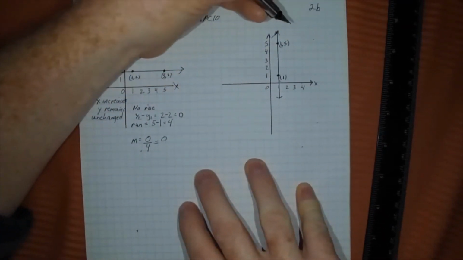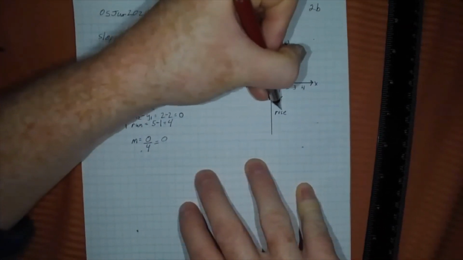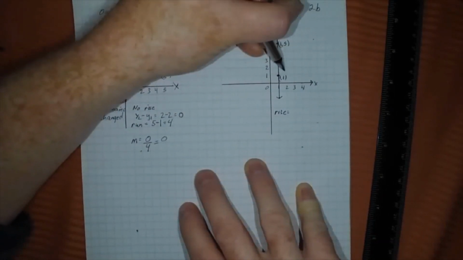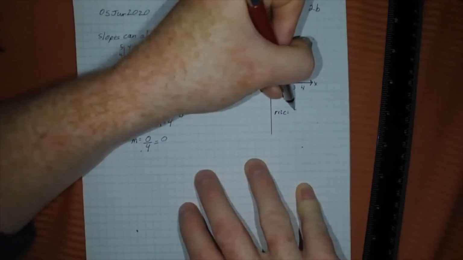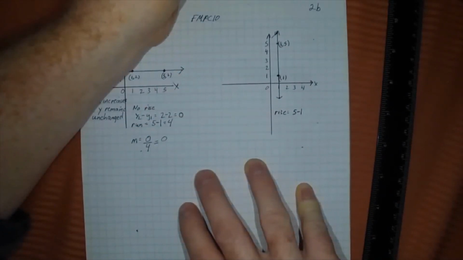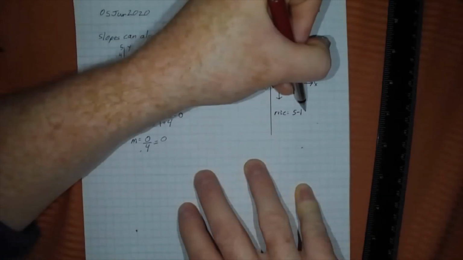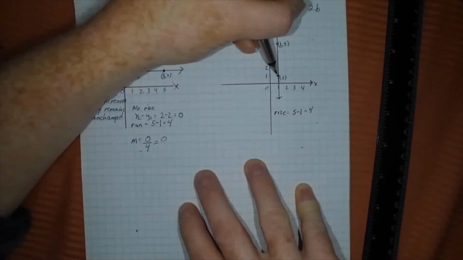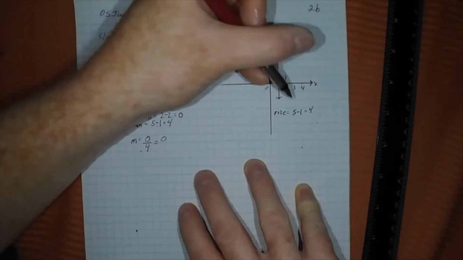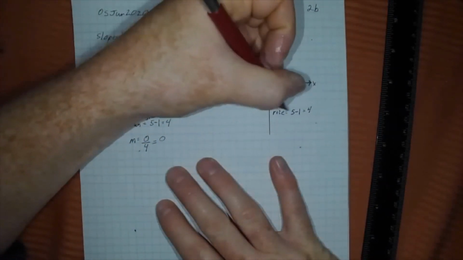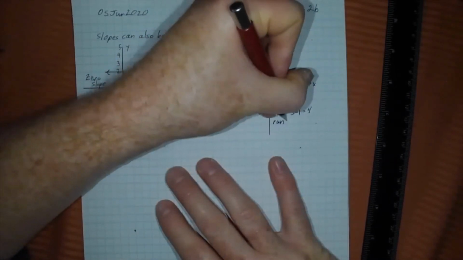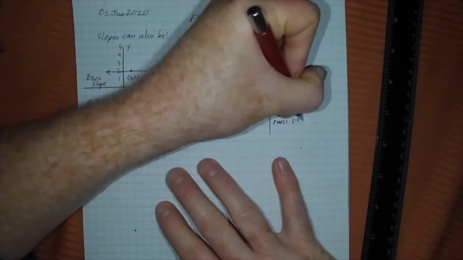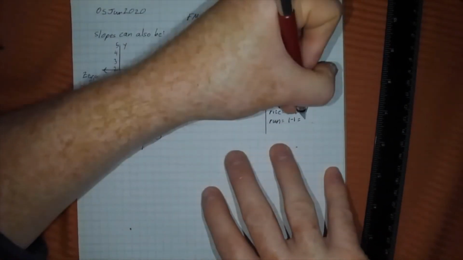Well, what's my rise? Well, my rise is I'm going from y1 to y2, so 5 minus 1, or 4. What's my run? Well, I'm not going left or right. But let's subtract our x's. 1 minus 1. What's 1 minus 1? 0.